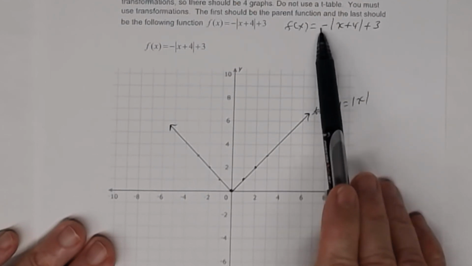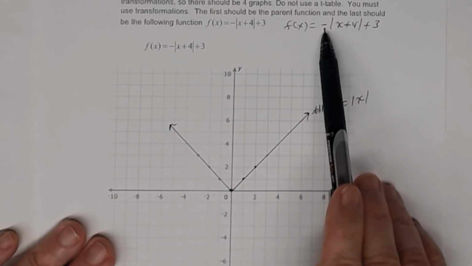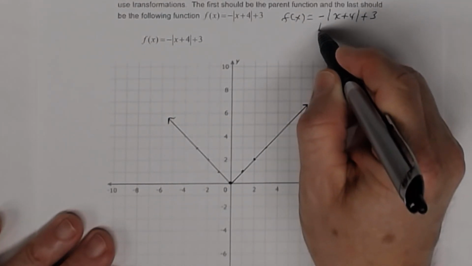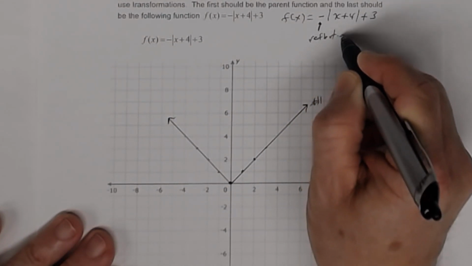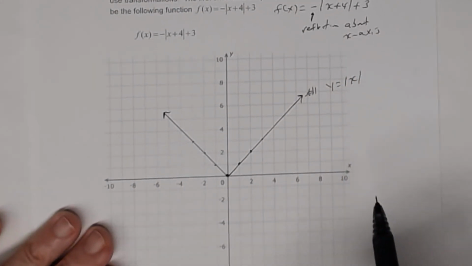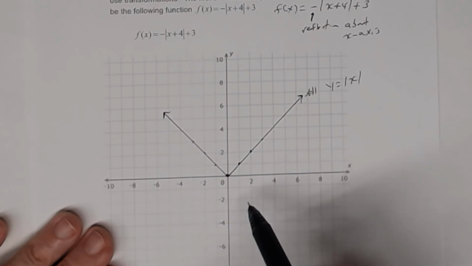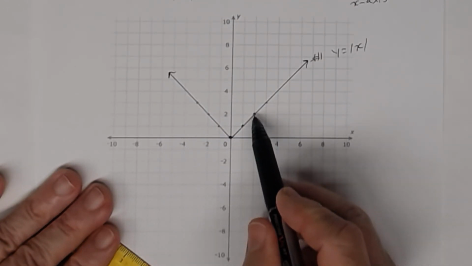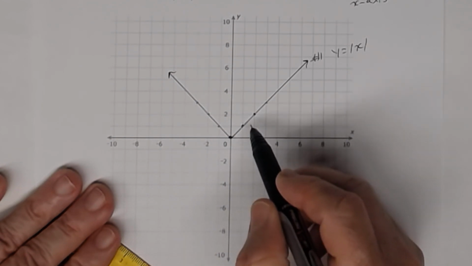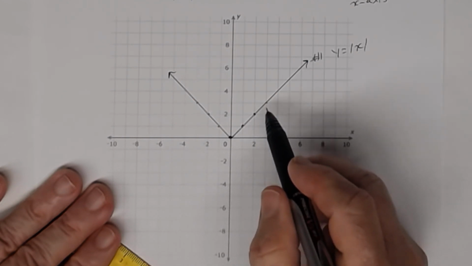The next thing I see is this negative in front of the absolute value bars. Remember, this negative in front is a reflection about the x-axis. So I'm going to take every point on my parent function and reflect it about the x-axis. That's why I wanted you to make sure you listed these points. When I reflect each of those points about the x-axis, the x-coordinate stays the same. It's the y-coordinate that changes.